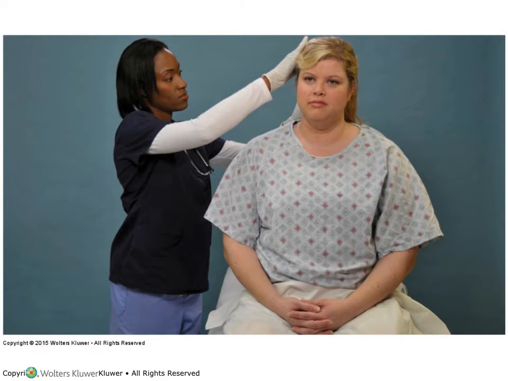You want to be also looking at the eyebrows, the eyelashes. Some patients actually pull out their eyelashes. It's an anxiety-stimulated activity. So basically you want to feel the scalp for any lumps, bumps, areas of bogginess or swelling, any potential signs of trauma, etc.